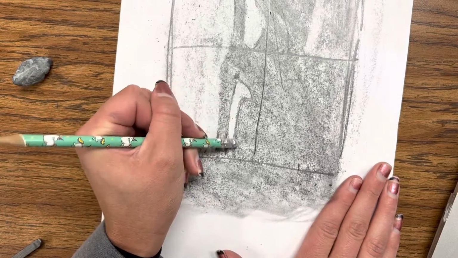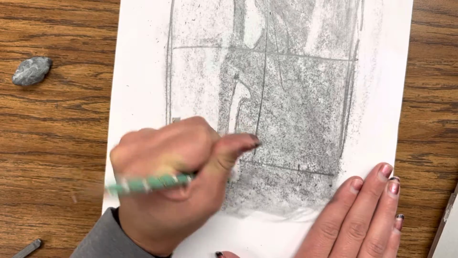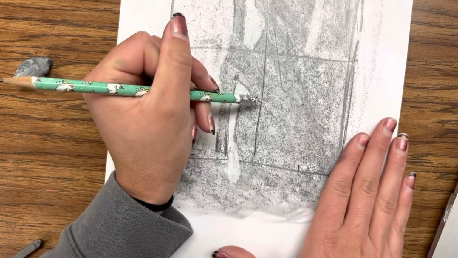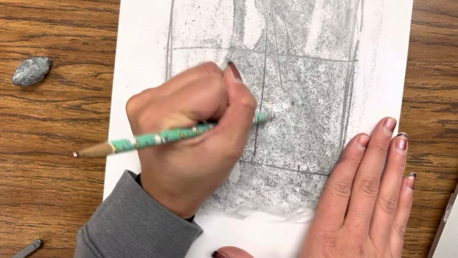Okay, so it's right coming out here and it's going down here. So I have a little more space. All right, and now I'm going to continue working with that negative shape here. Now I'm going to work on the front side of the chair.